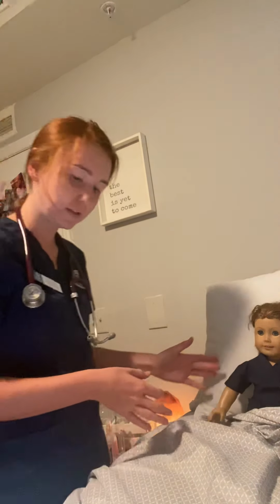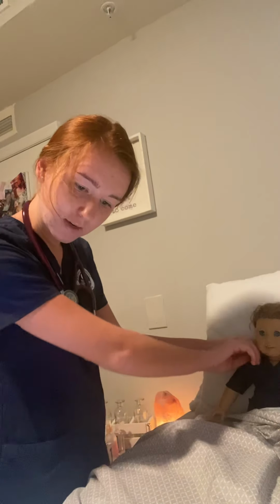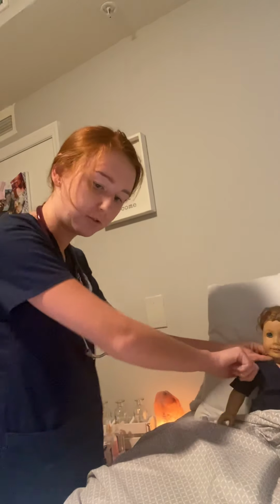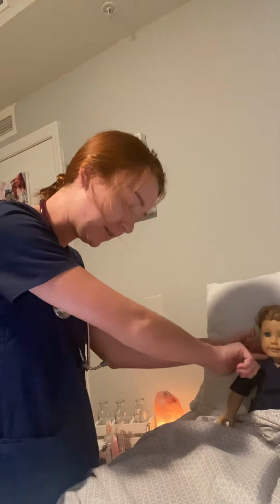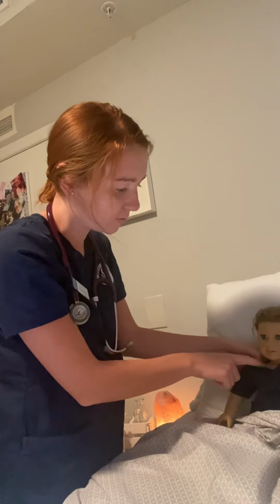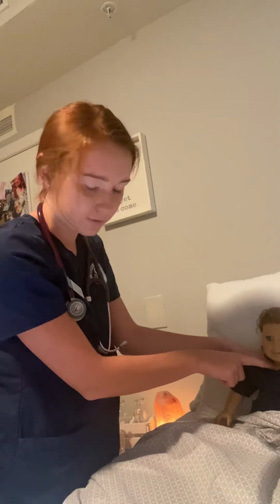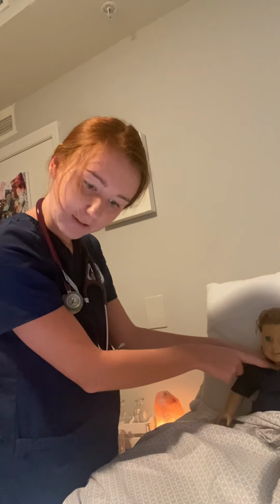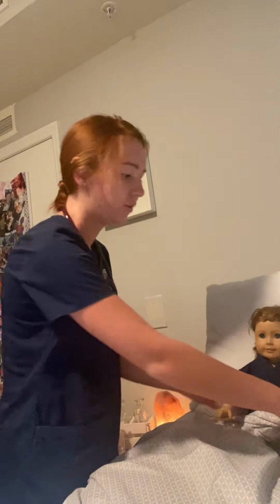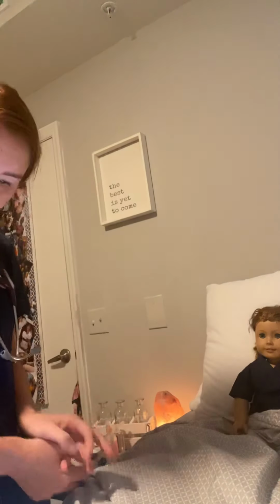So now I'm going to look at the lymph nodes of your neck. I'm going to start with the anterior chain, moving towards the posterior chain, feeling. And then I'm going to finally locate the supraclavicular nodes. And I feel no abnormal findings, no swelling, no tenderness.